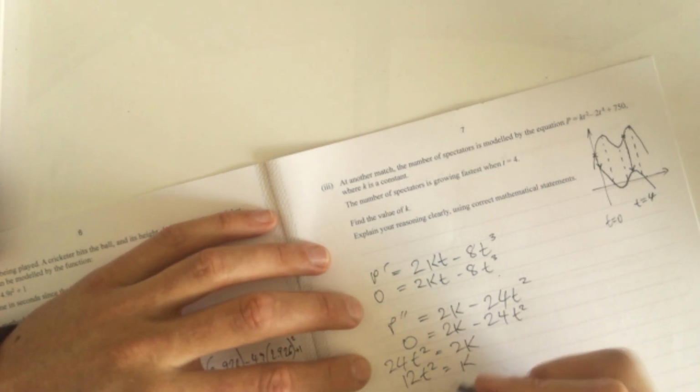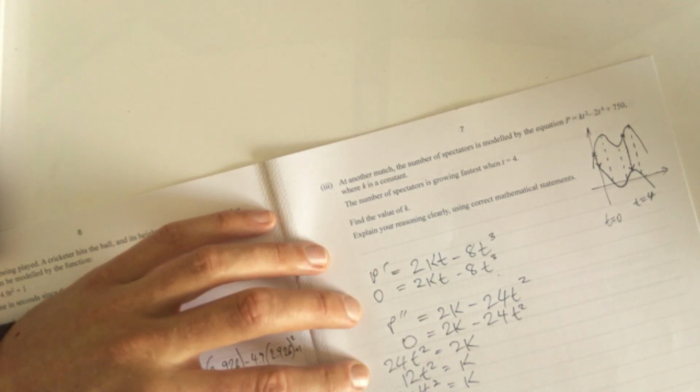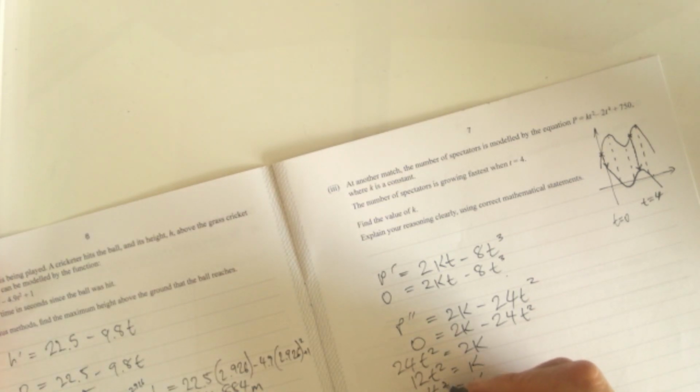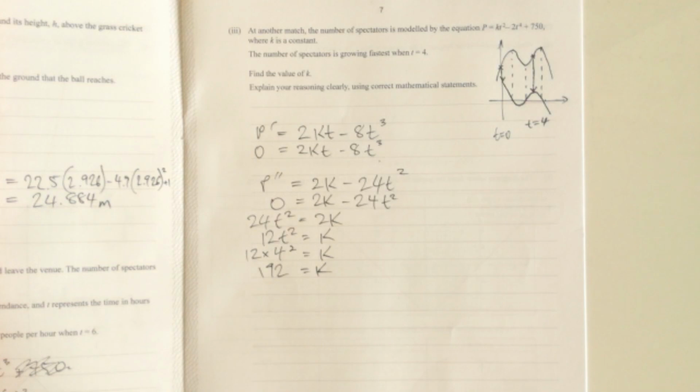And then does that happen at t equals 4? If so, that's too easy, 4 squared equals k. But yeah, 12 times 16. I'm not doing that in my head right now. I should though. Is that true? I'll check.